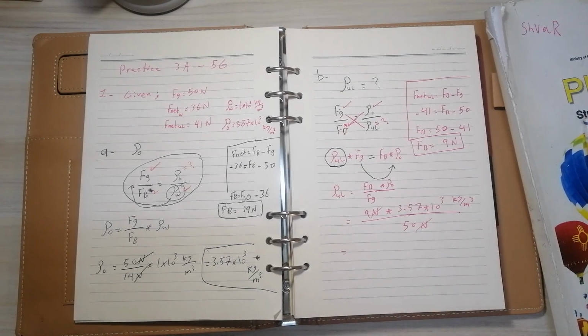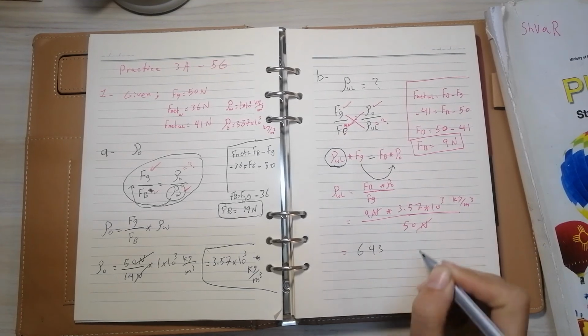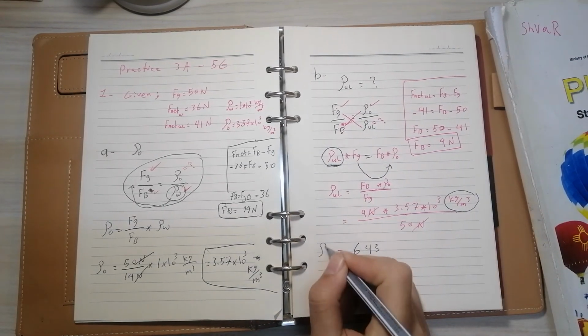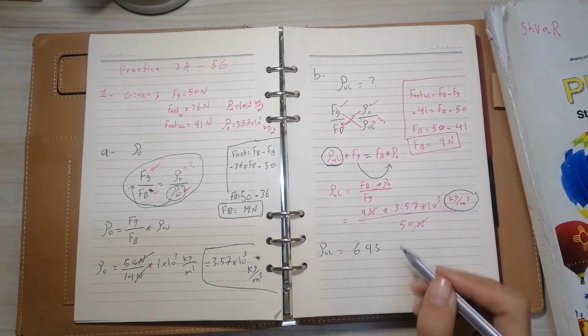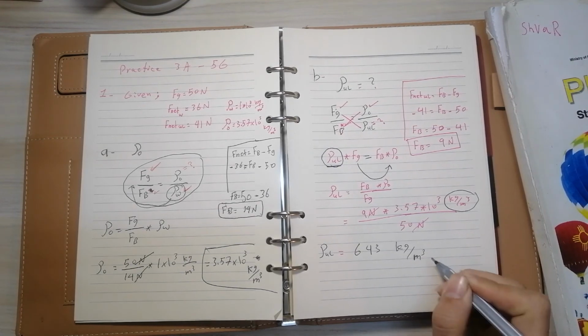Okay, so let's put this in the calculator and see what number we get. If you insert this in the calculator, the number that you should get is 643. It is simply equal to 643, and the unit is the unit of density, because this is what we are trying to find. We are trying to find the density of the unknown liquid. So it will be kilogram per cubic meter.